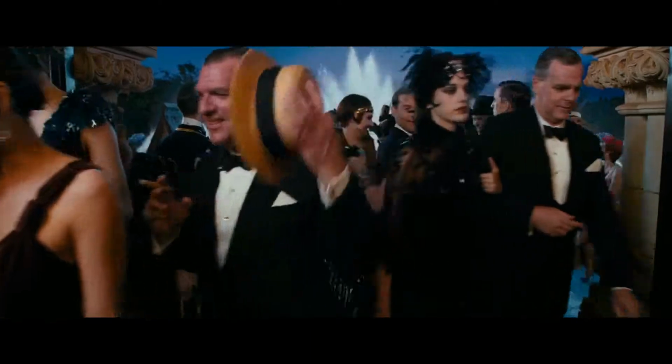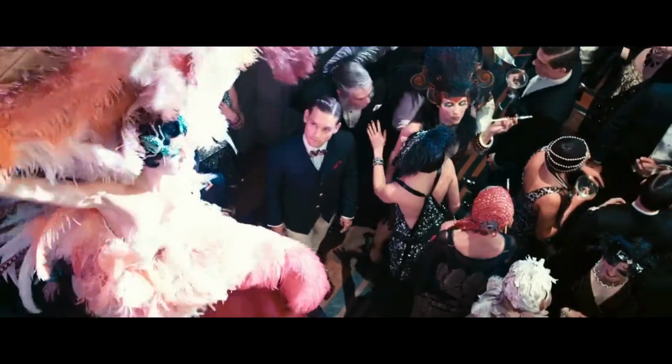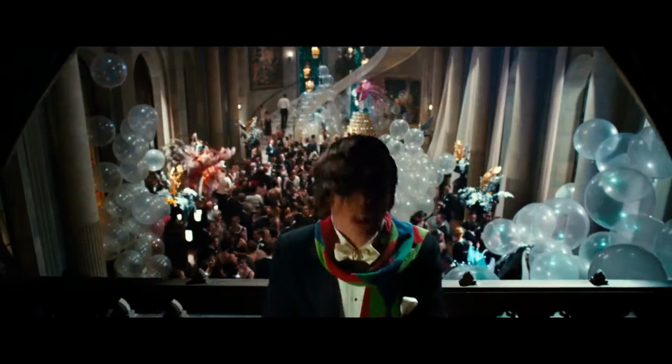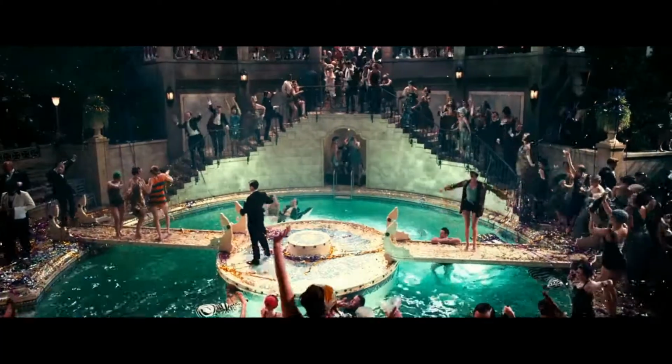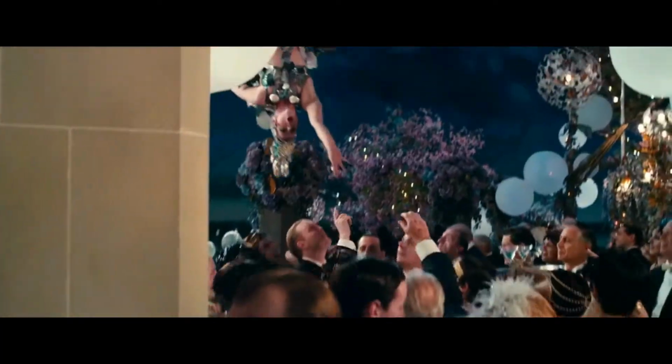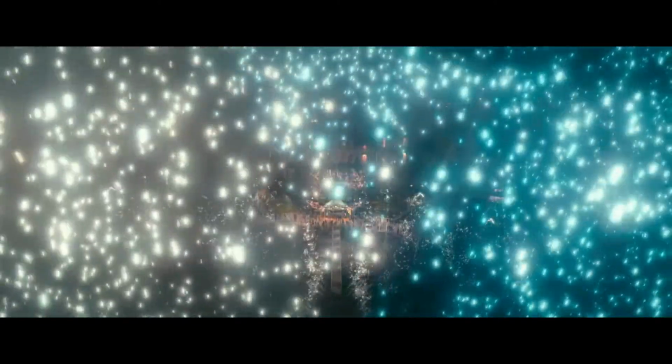It is to show the wealth, lavishness, and luxuriousness of their lifestyle. This scene portrays how the jazz era was all about music and parties, so that people could forget about World War I and the bad times.